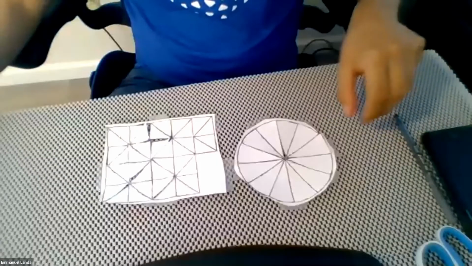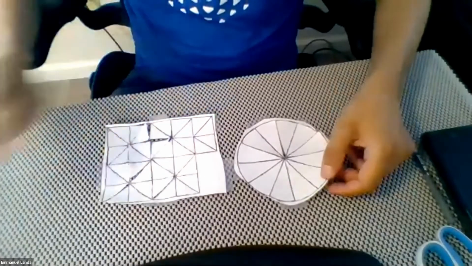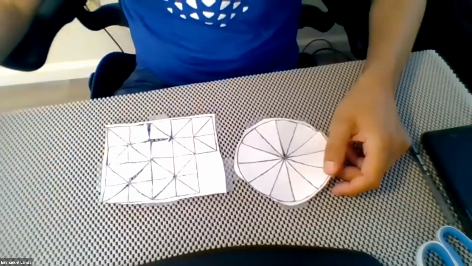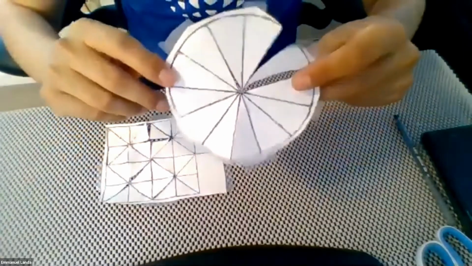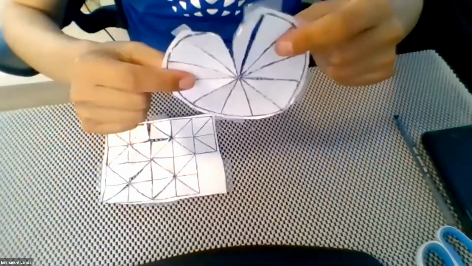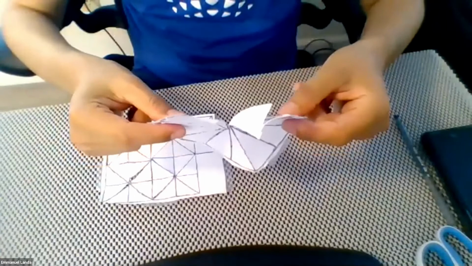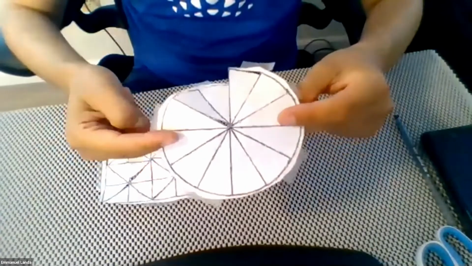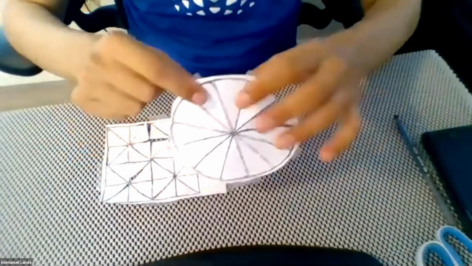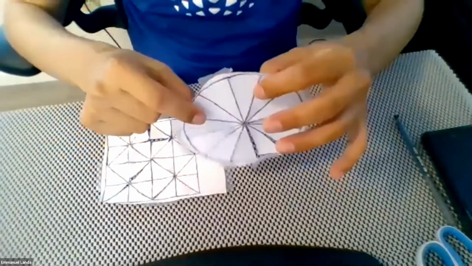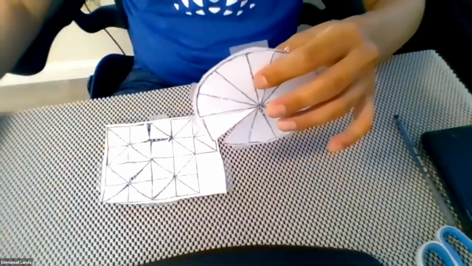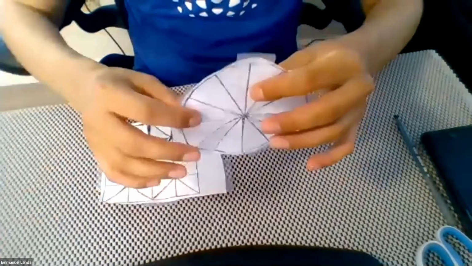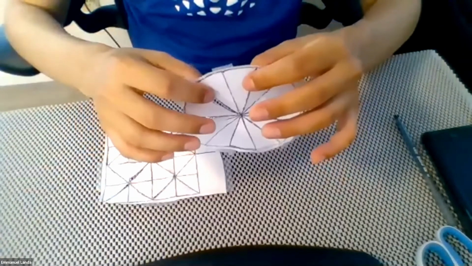Now I'm going to show you the two previous templates that I was using. After they're removed, some of the triangles are going to break apart because of the pressure that you put in it. So this is what it looks like after you go through the entire shape and trace it, so that you start getting the smaller shapes that we have here.